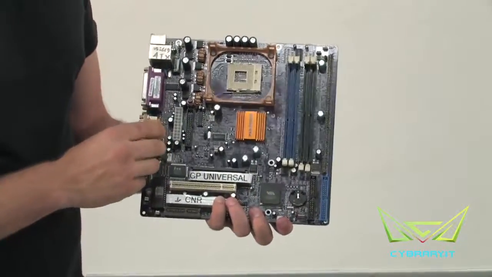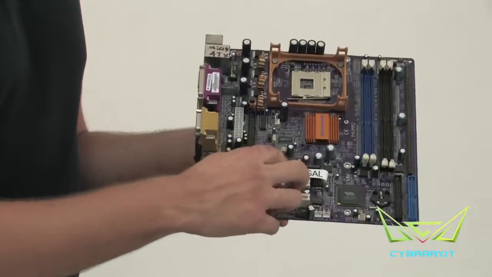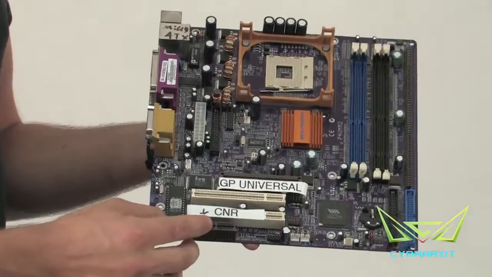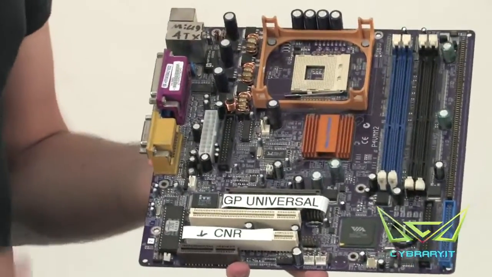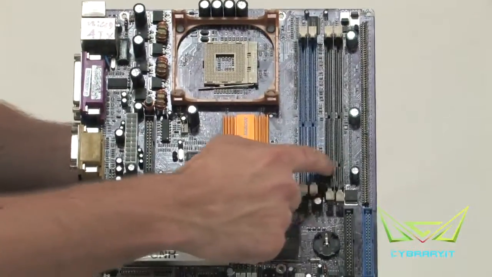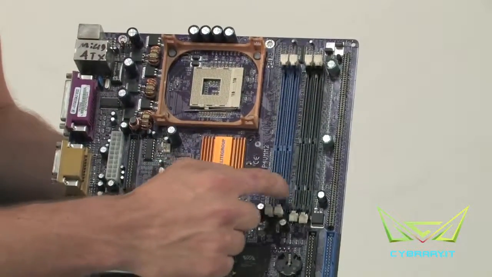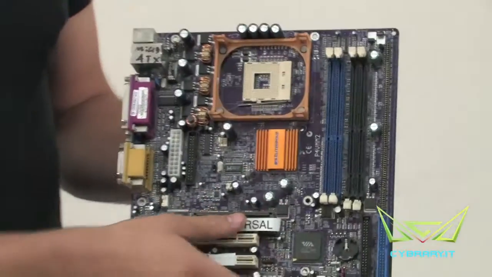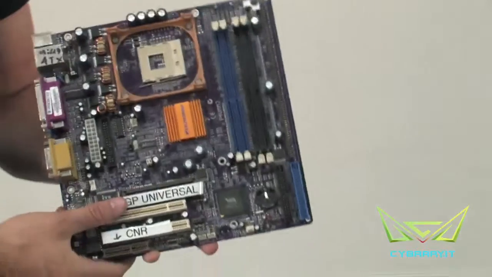This one actually has a max of 4 expansion slots, which we see we have 1, 2, 3, 4 expansion slots, and it's going to have dual channel memory with 2 slot banks. So we'll have our 4 slots for memory right here, 2 slots in each bank, and these are actually color coded for our memory banks.